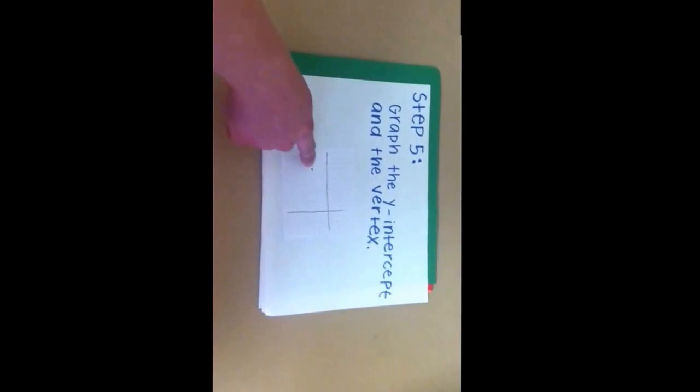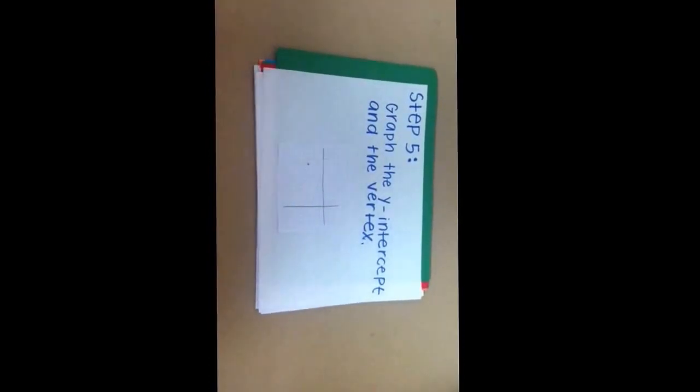Step 5. Now, you can graph the y-intercept and the vertex because you have both of them. Here, since the y-intercept is 61, it doesn't fit on the graph, but the vertex is graphed here. Negative 8, negative 3.